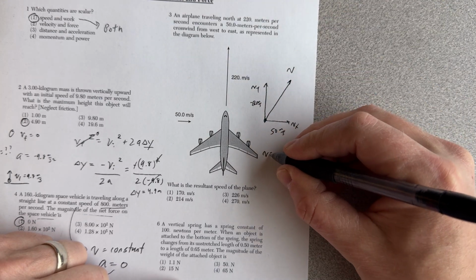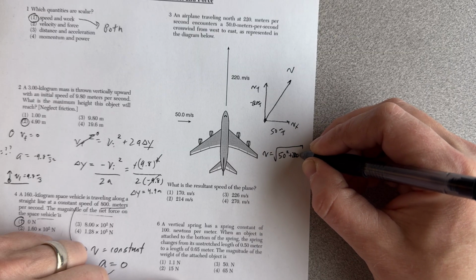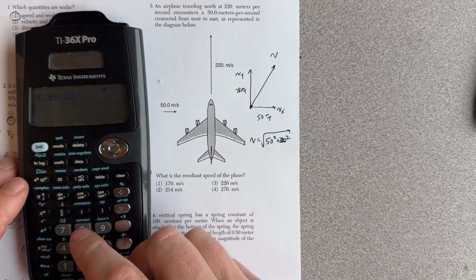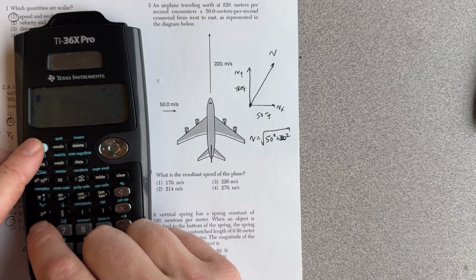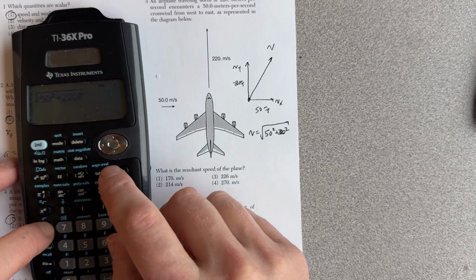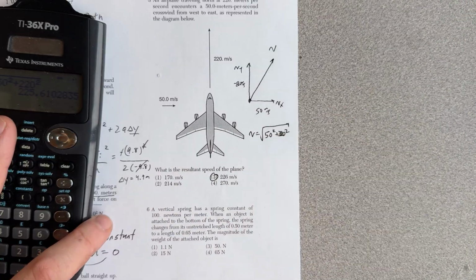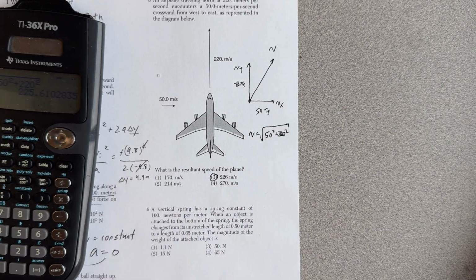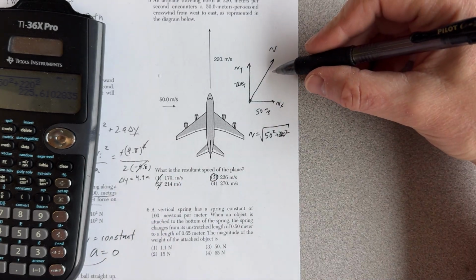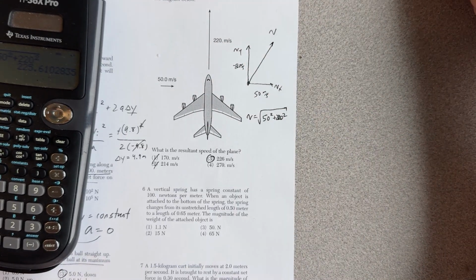So the resultant velocity is the square root of 50 squared plus 220 squared. So get out my calculator. It's the first one I've needed the calculator for. Square root of 50 squared plus 220 squared is 225.6, so 226 meters per second. And this is one where these two you could eliminate right away because the resultant always has to be bigger than the two components. So, you know, it's just the resultant vector.